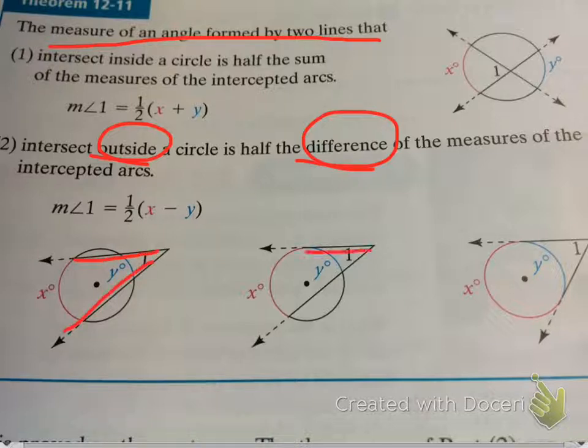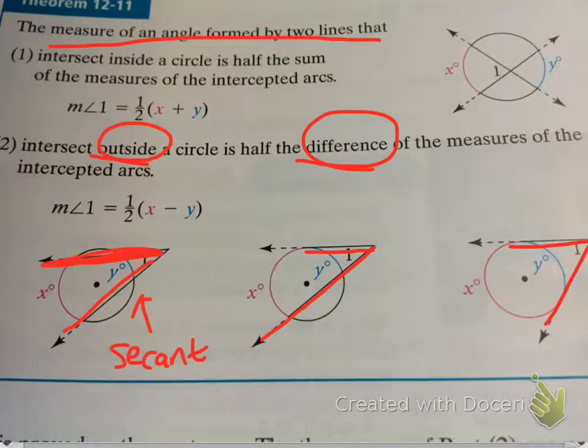These are three different cases, two lines that intersect outside of a circle, right? All of those three cases are your three specific cases. These two lines are called secant lines, and they're called secant lines because they go through the circle, right? They intersect it twice.